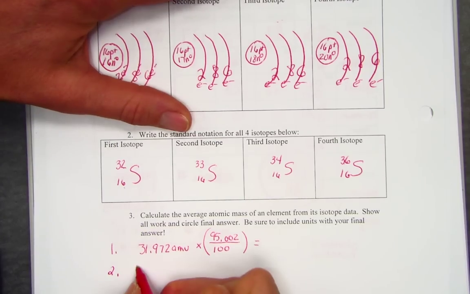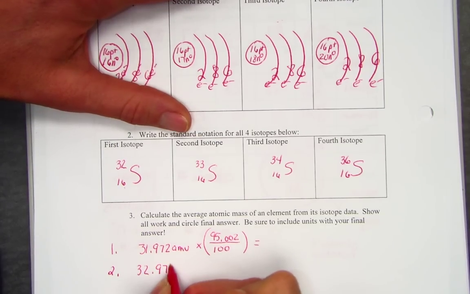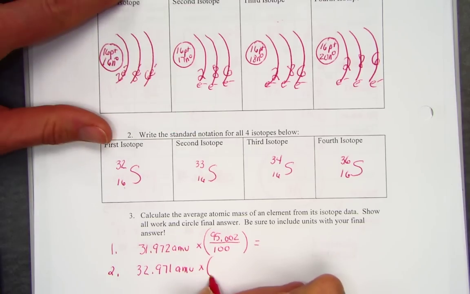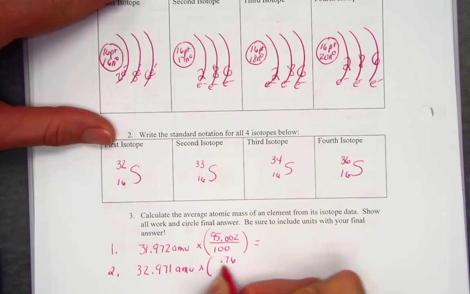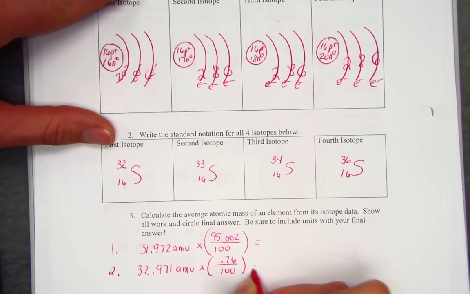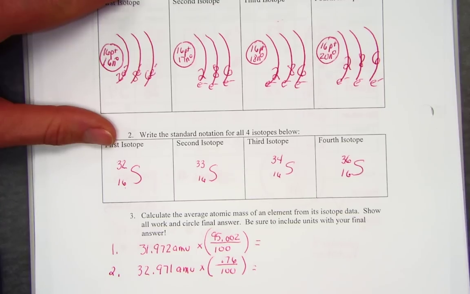The second isotope had 32.971 atomic mass units times its relative abundance of 0.76%. Abundance changed from the decimal into the percent here, so we're going to divide by 100.